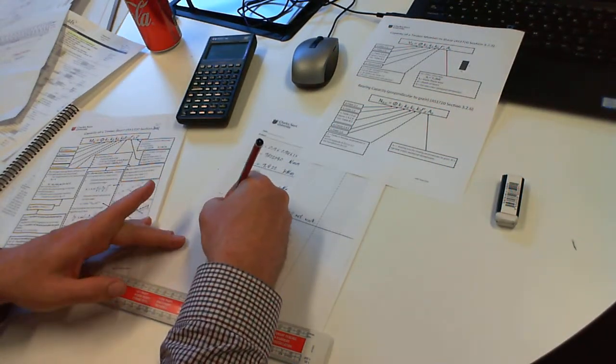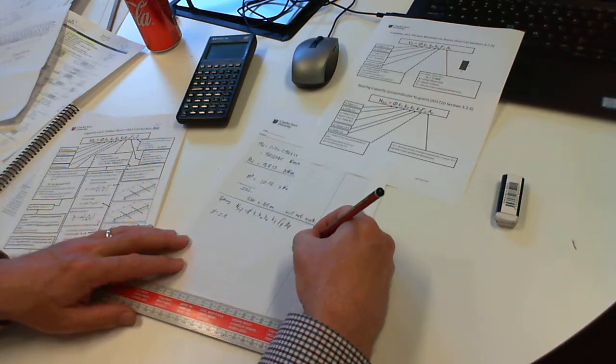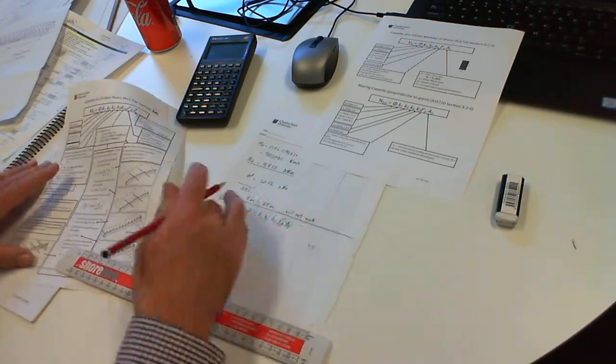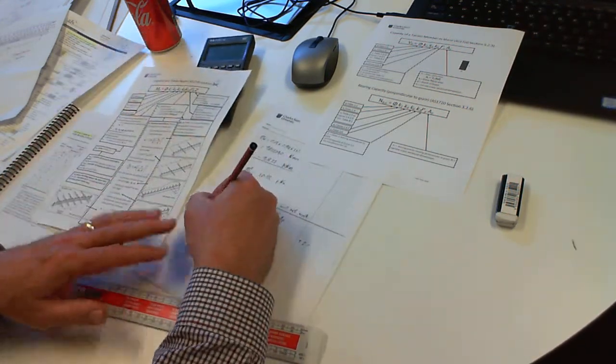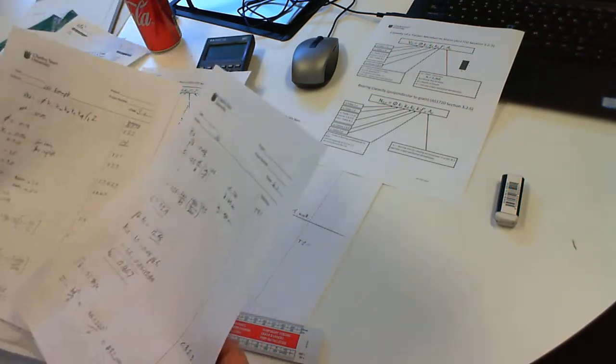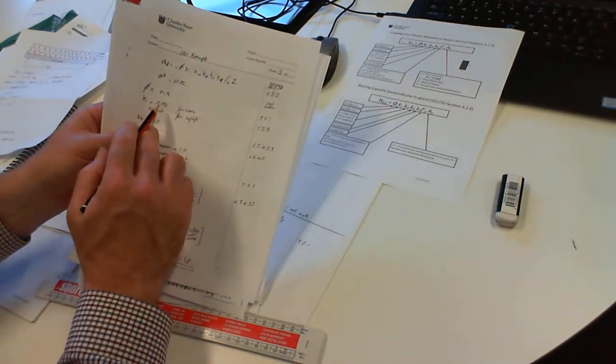Phi is exactly the same as it was before, it's 0.9. And so that comes from table 2.1. K1 is also the same, it's the same K value as for before. So what do we have for that? I think we had 0.94.